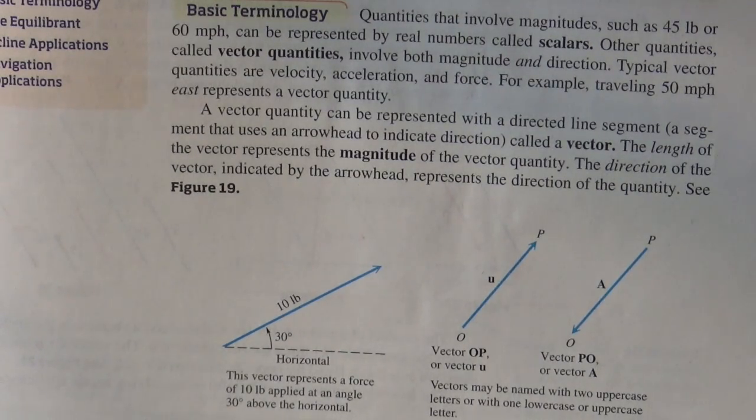Other quantities, called vector quantities, involve both magnitude and direction. Typical vector quantities are velocity, acceleration, and force. For example, traveling 50 miles per hour east represents a vector quantity because it's got both a force and a direction. A vector quantity can be represented with a directed line segment, a segment that uses an arrowhead to indicate direction, called a vector.